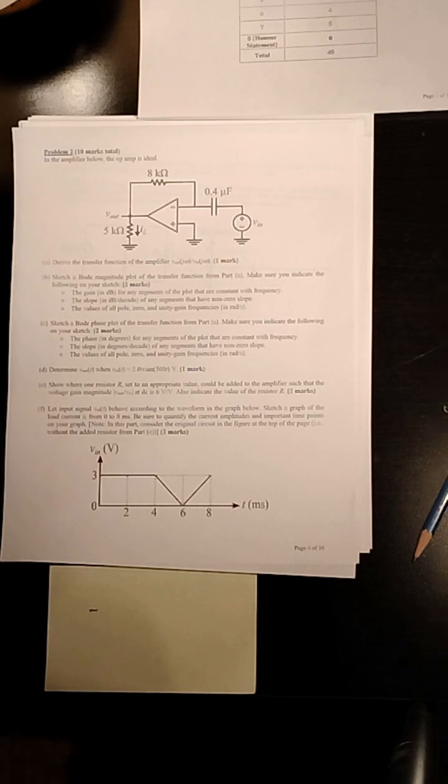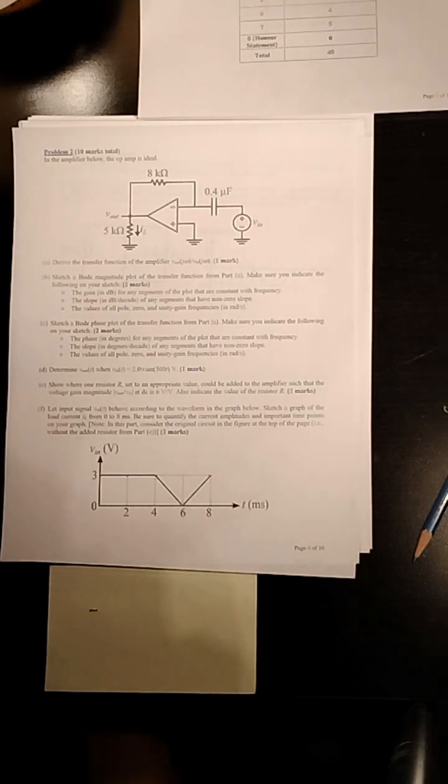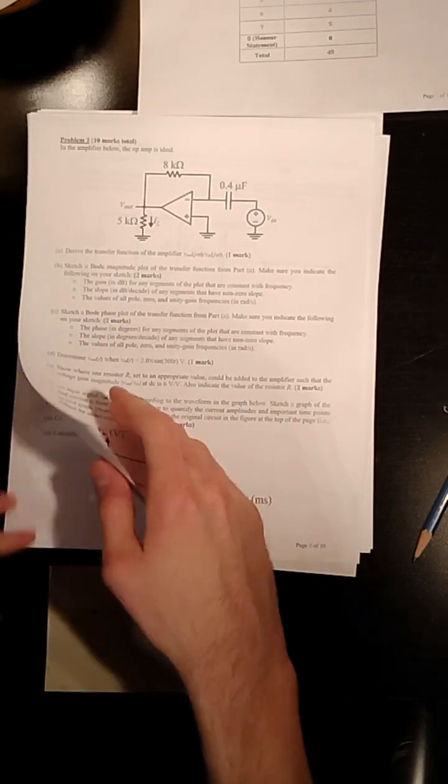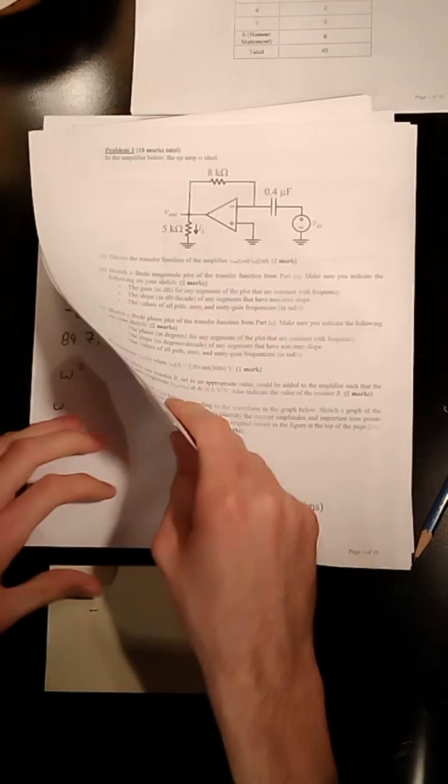Problem 2. In the amplifier below, the op-amp is ideal. Derive the transfer function of the amplifier, V out of j omega divided by V in of j omega. Okay. If you are comfortable with me doing so, I will represent j omega as s. Professor Wilson did that in his lectures. To be honest, when I first saw it, I got a little bit lost, but I think the exposure is good. If you ever get confused about what s is, just plug in j omega and hopefully that will sort things out.